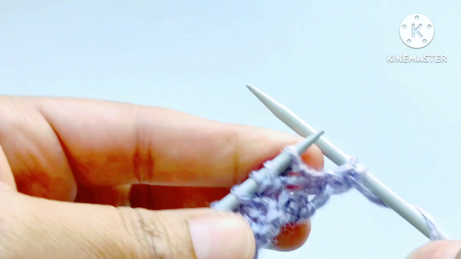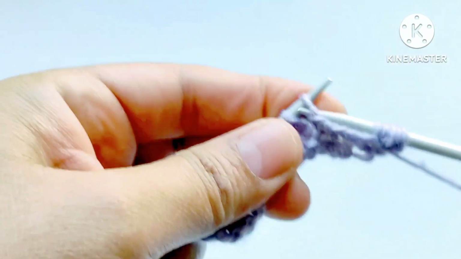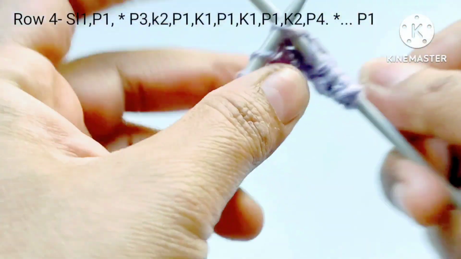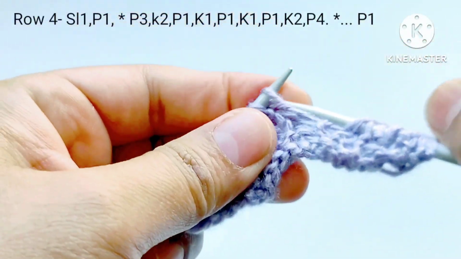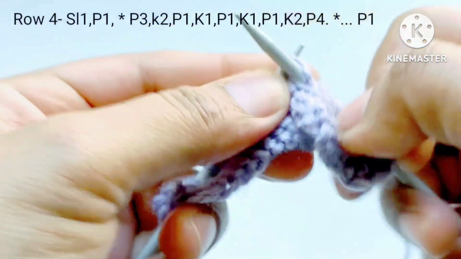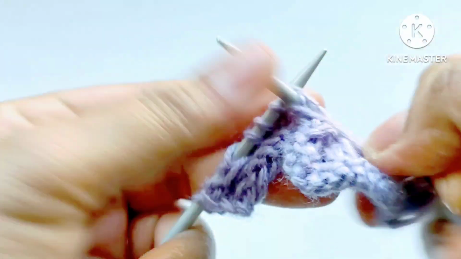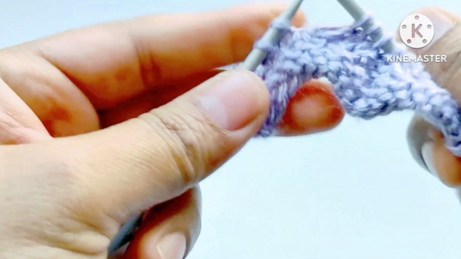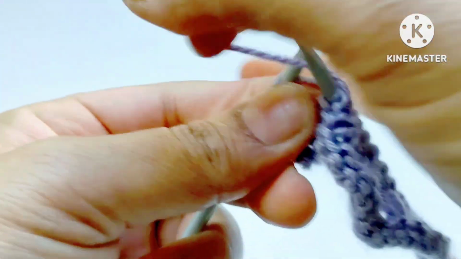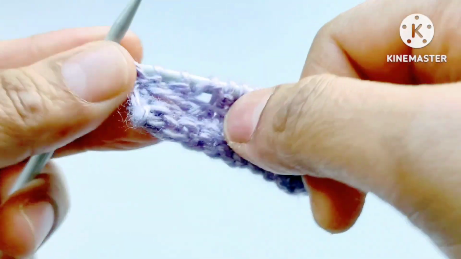After these 2 stitches, our pattern will start, and pattern is purl 3 stitches, 1, 2, 3, then yarn in back, knit 2 stitches, 1, 2, then yarn in front, purl 1, yarn in back, knit 1, yarn in front, purl 1, yarn in back, knit 1, again purl 1, knit 2, 1 and 2, yarn in front, purl 4 stitches, 1, 2, 3 and 4. Last is edge stitch, purl the edge stitch.